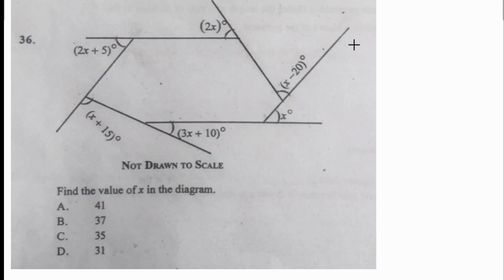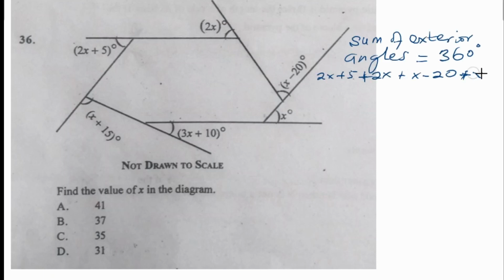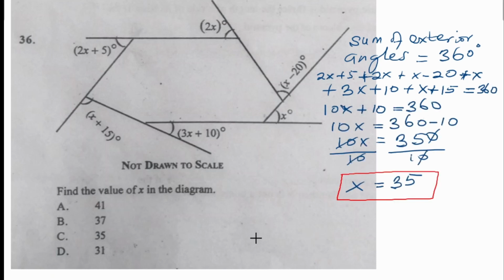So let me just write something. All right, let's go through. So just as I said earlier, the sum of exterior angles of a polygon is 360 degrees. That's what I have there, which means when I put all these 6 angles together, it should be equal to 360 degrees. So that's the representation I have here. I just added all of them: 2x plus 5 plus 2x plus x minus 20 plus x plus 3x plus 10 plus x plus 15 should be equal to 360.